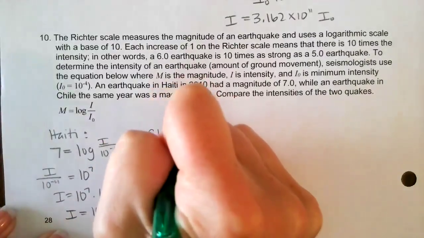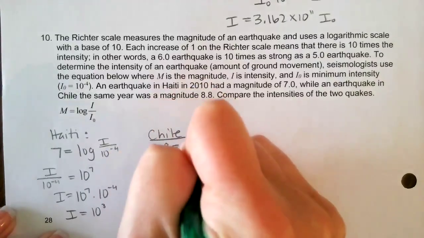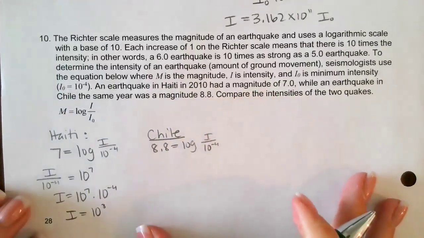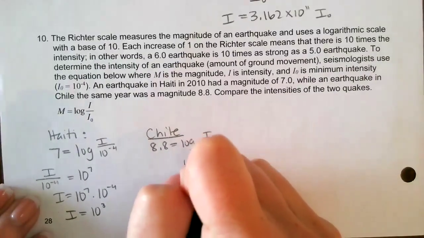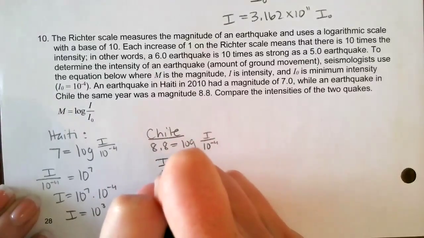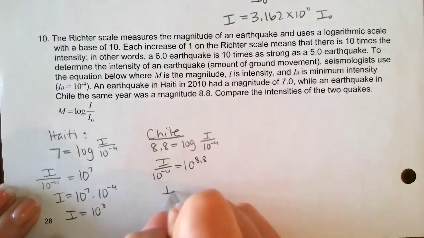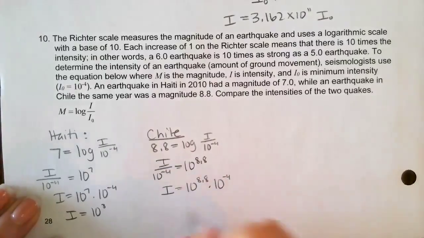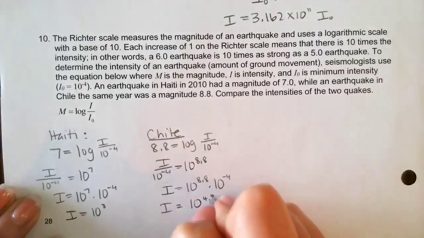Now for the one in Chile, that was an 8.8. Same process now. We're going to need to convert this to an exponential so that we're freeing it. So we get 10 to the 8.8 is equal to I over 10 to the negative 4 power. I cross multiply and I get I is equal to 10 to the 8.8 times 10 to the negative 4. And so that is 10 to the 4.8.